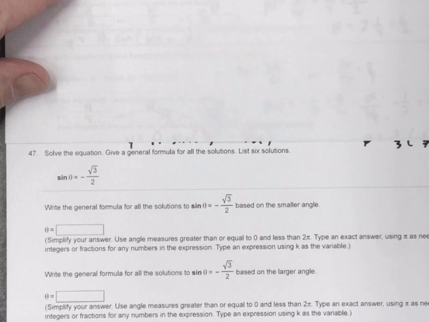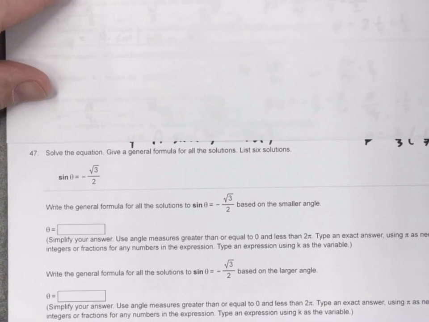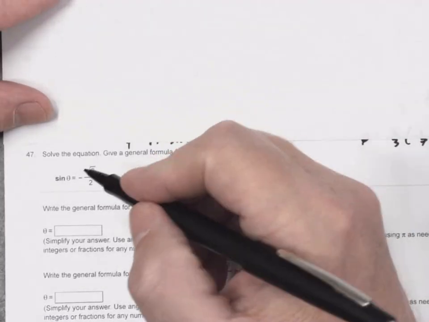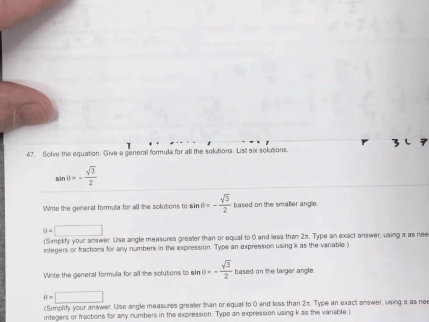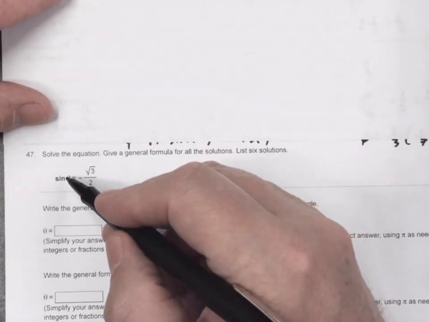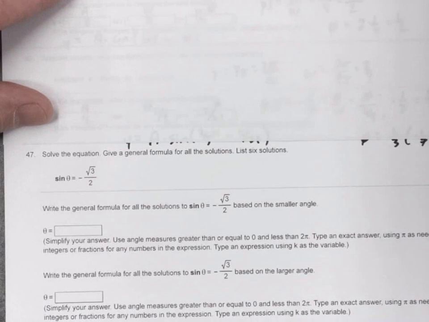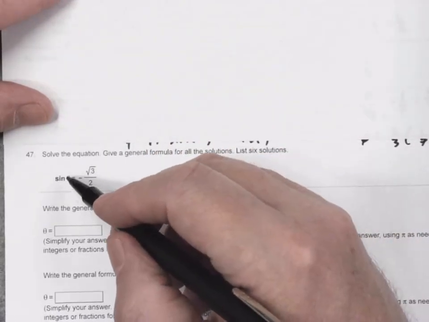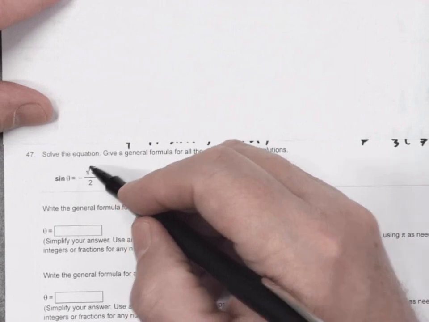So once again, the goal for this is not to teach it, but just to work out these problems. So let's go ahead and do that. So here, I look at the unit circle, and I say, let me go find an angle where the sine is negative square root of 3 over 2.